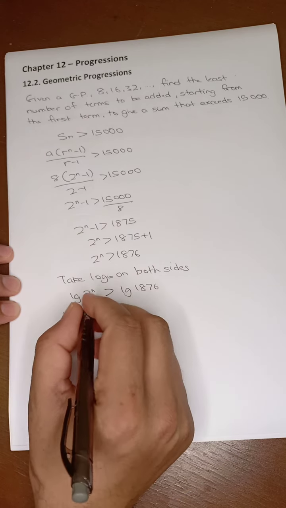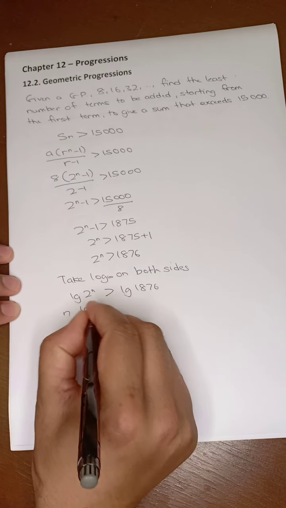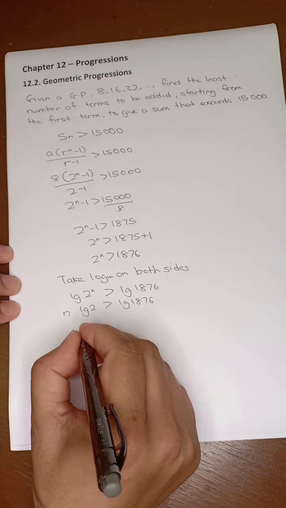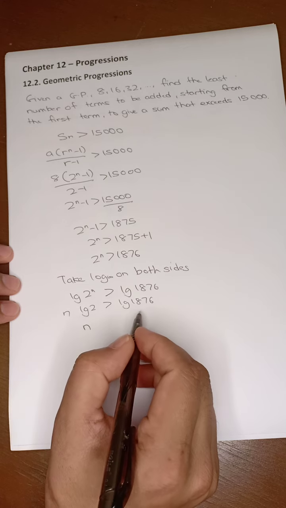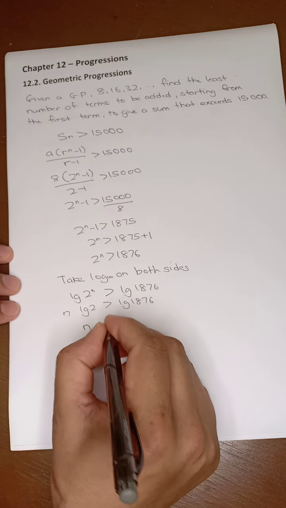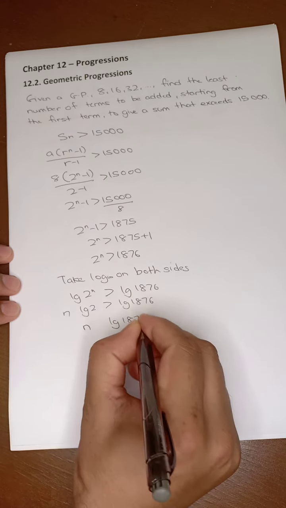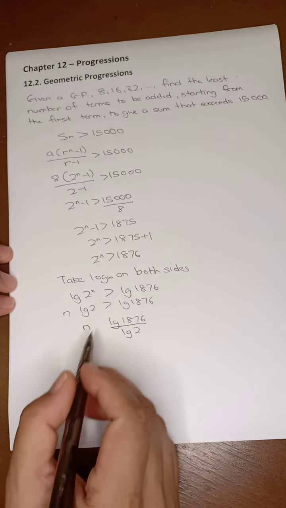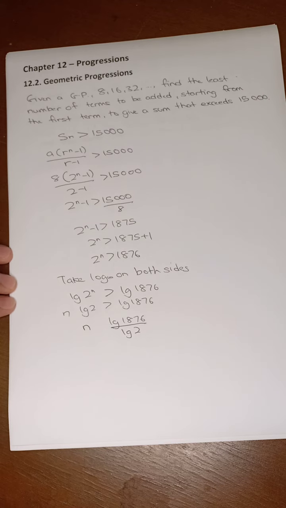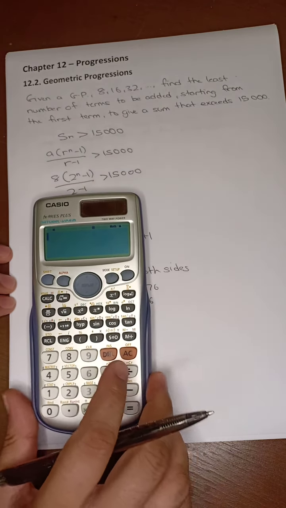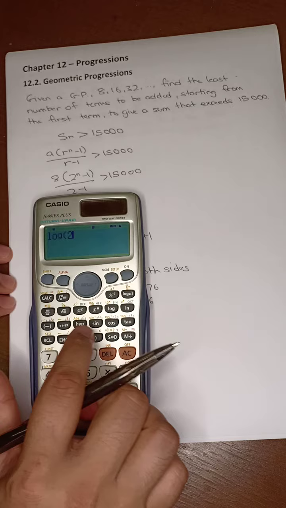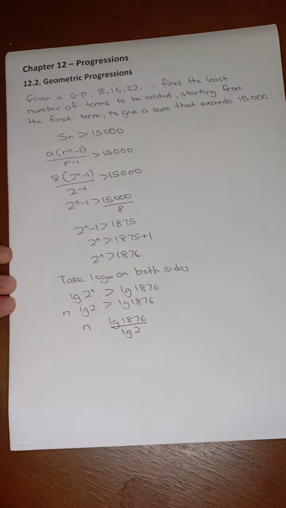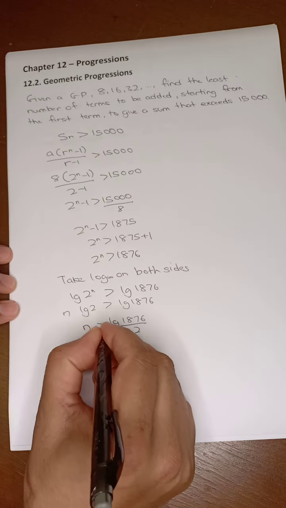n comes to the front since it's an index. So n lg 2, let's bring it to my right. So I get n more than lg 1876 over lg 2. Okay, how about the sign? Let us check whether lg 2 is positive or negative. Log 2 is a positive number. Therefore, the sign will still follow.